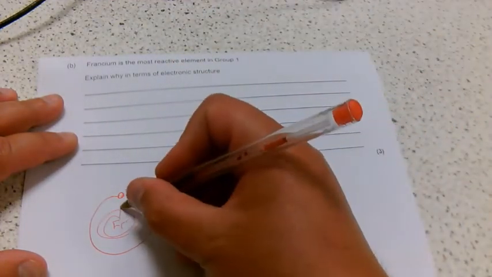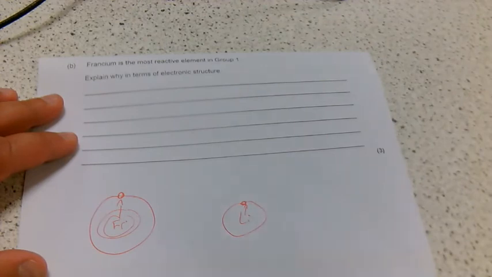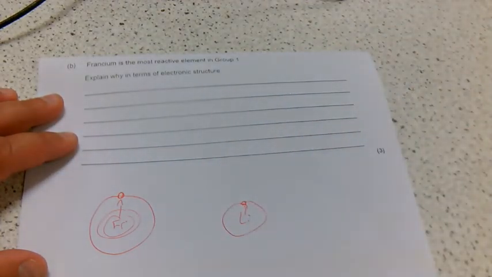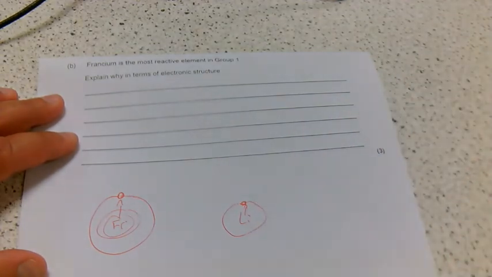So this distance from the positive nucleus to the negative electron, remember that's what holds the electron in place, is an electrostatic force between positive and negative. It's getting further and further away, and that attraction is getting less and less, which means that electron can be lost more easily. If you can lose your electron, that's what all these metals are trying to do in a reaction, you're going to be more reactive. So that's my description. We now need to put that into words. So to get our 3 marks, how would we do that?